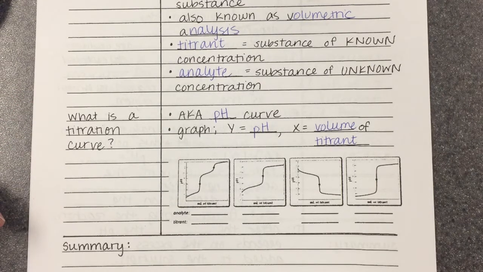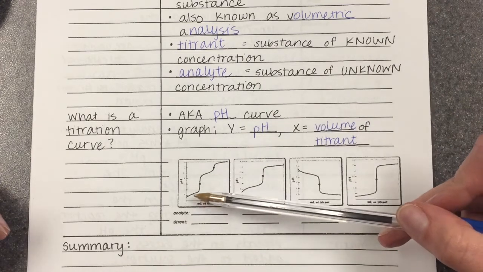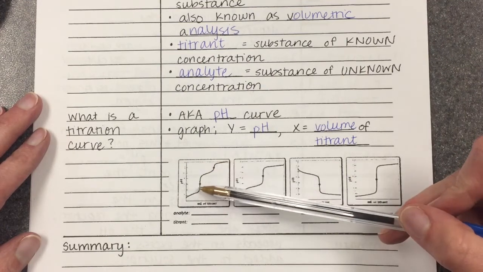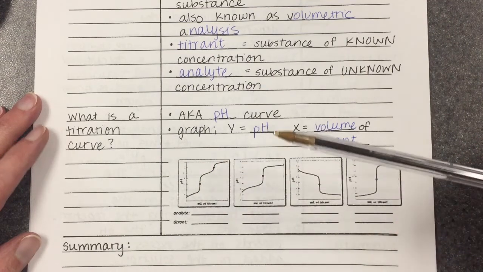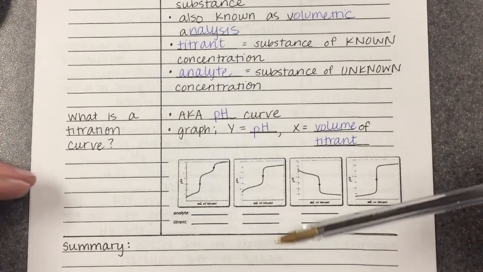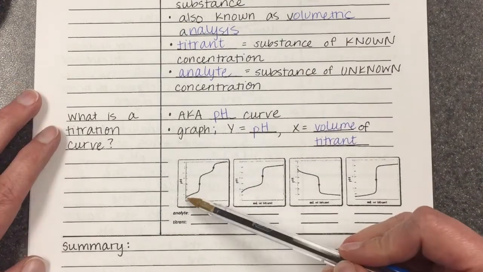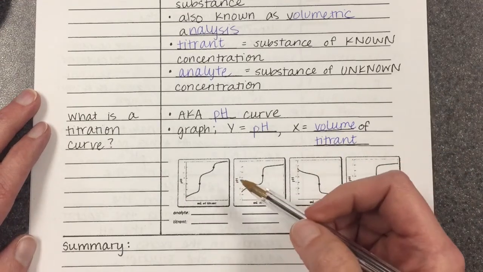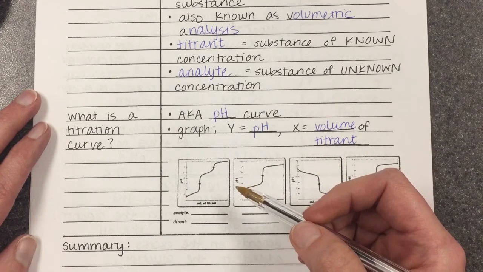Looking at this first one, it looks kind of weird because it almost looks like there's two equivalence points. And actually there are two equivalence points. First off, the pH is starting very low, and so I know that the analyte has to be a strong acid.